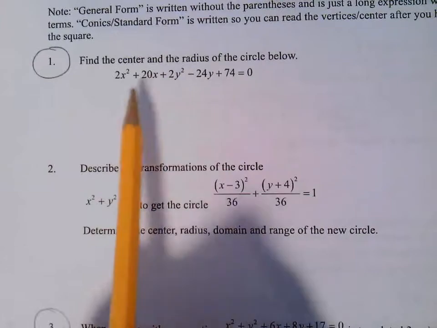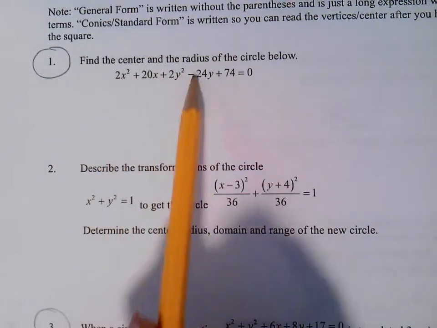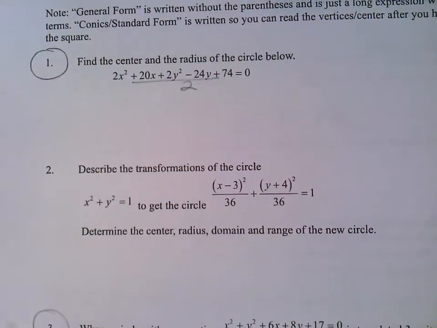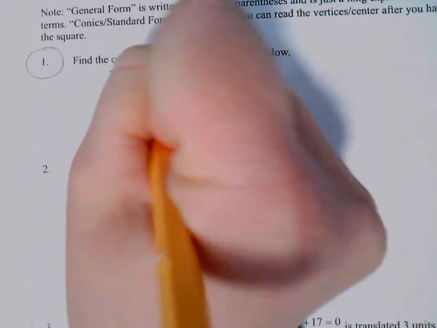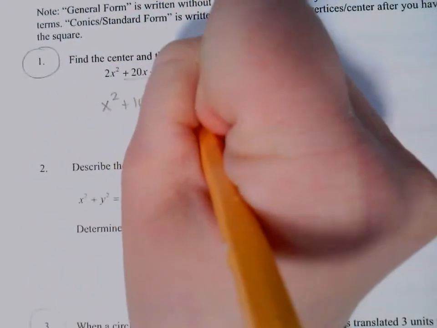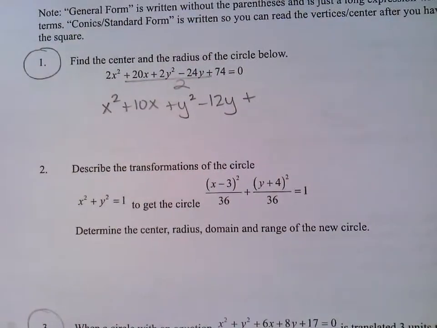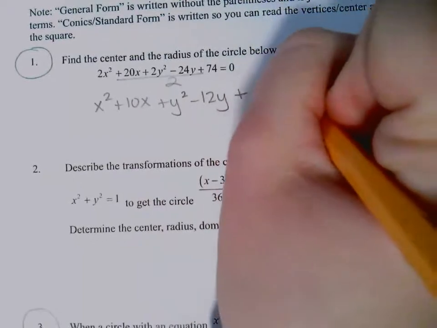Again, when this coefficient is the same in front of x² and y², I would just start by dividing the whole equation by 2 before you start. So I would have x² + 10x + y² - 12y. What's 74 divided by 2? 37. So plus 37 equals 0.